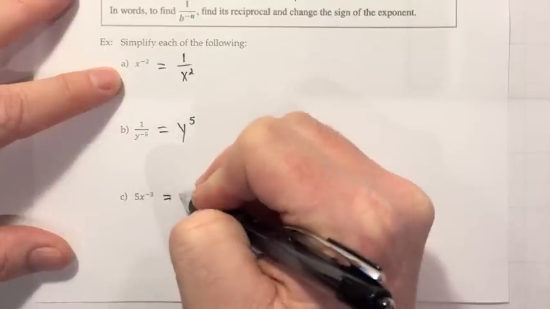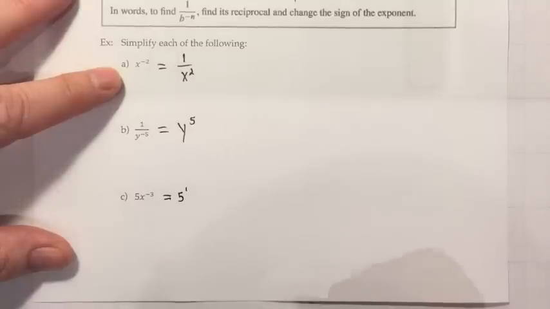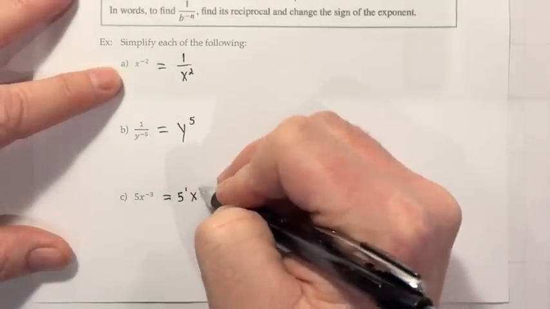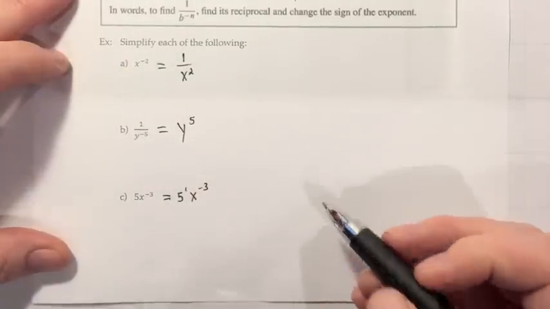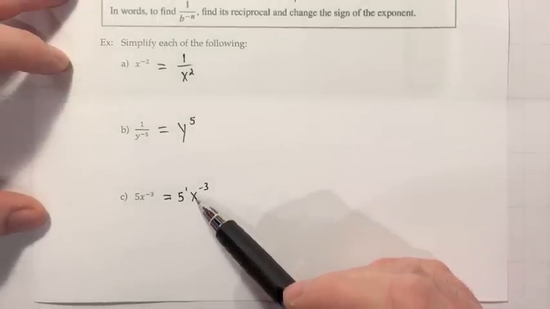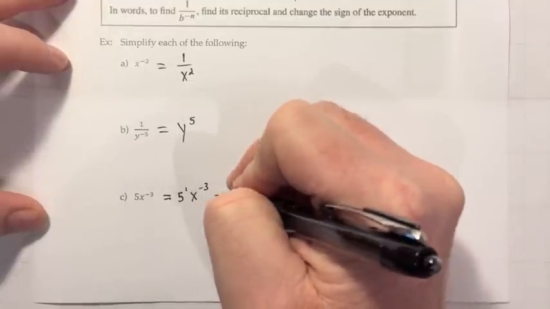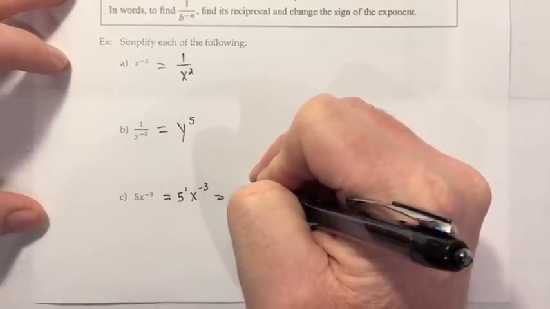And the key thing to understand is that the 5 has its own exponent. The number 5 is the same as just 5 to the 1, and then that's times x to the negative 3. So when we go to simplify the negative exponent, we have to realize that that only involves the x piece, not the 5 piece.